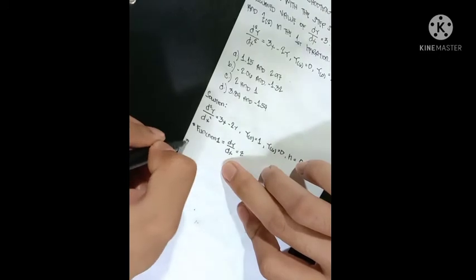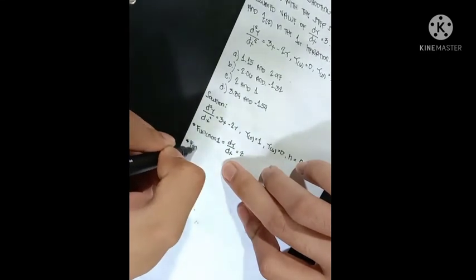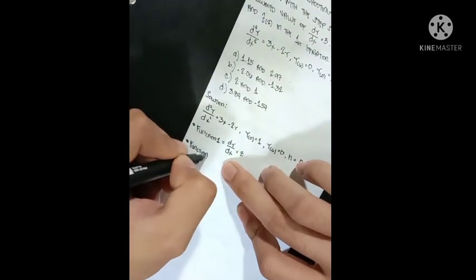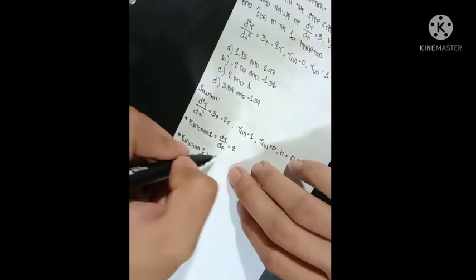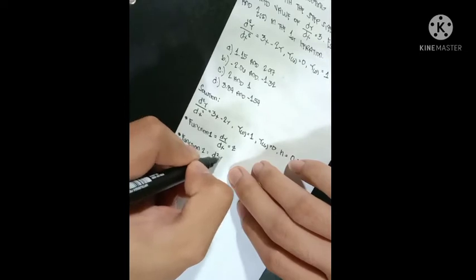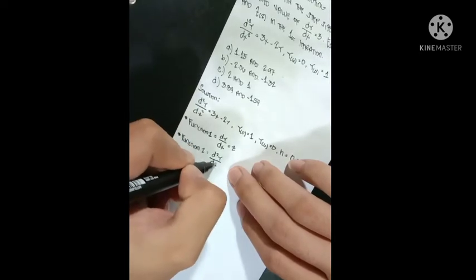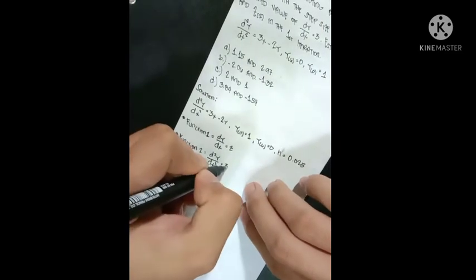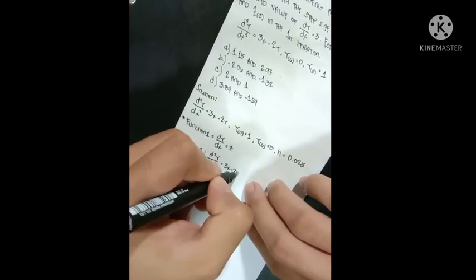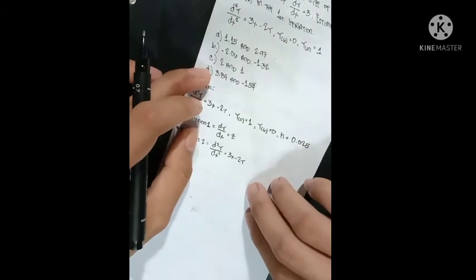And for function number 2, our second derivative with respect to x is equal to 3x minus 2y.